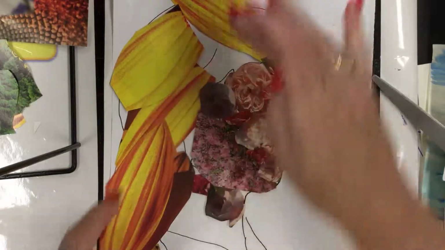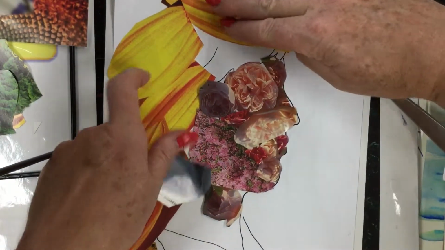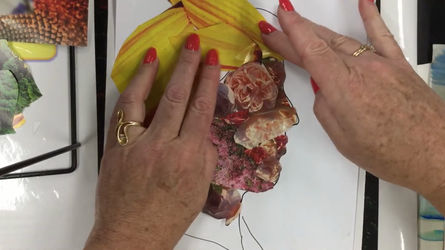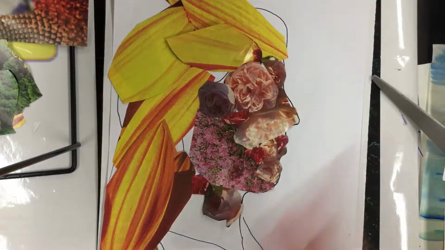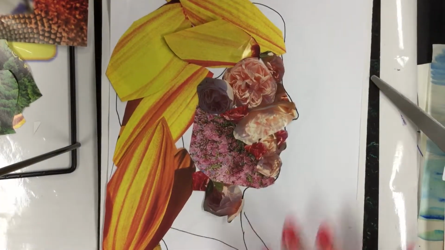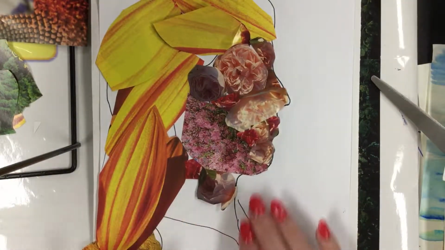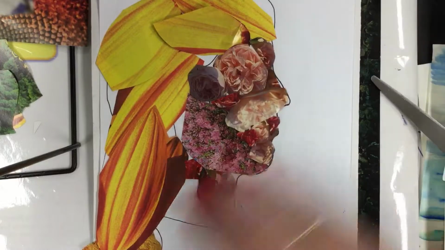And that's how you're going to continue working up your piece. And when you like the design of it, then you can glue it down. Once everything is glued down, and again, you want to finish everything first and then do your background.